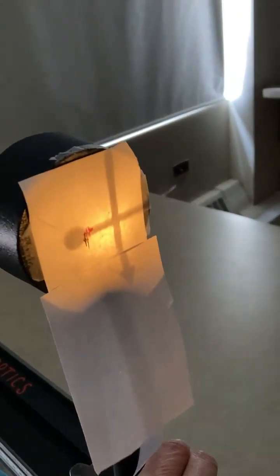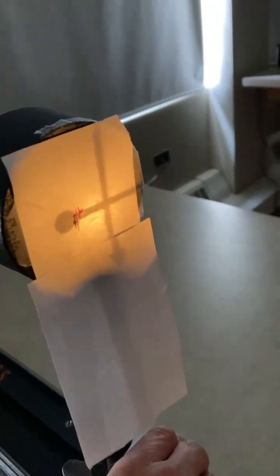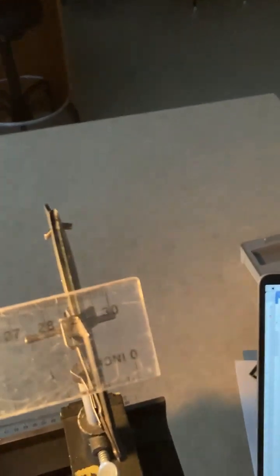And let's go find our image. So there's the image, and I think it's clearest right about there. So if we measure this image distance, we find a distance of 29 centimeters.